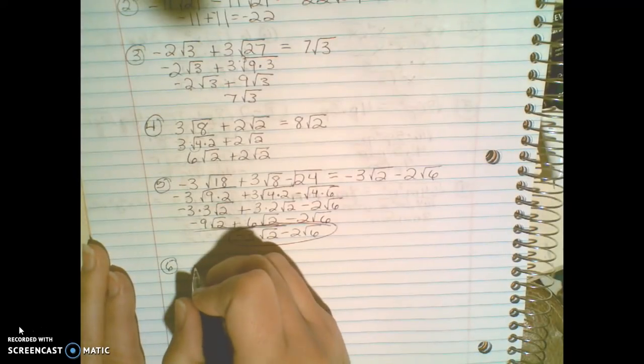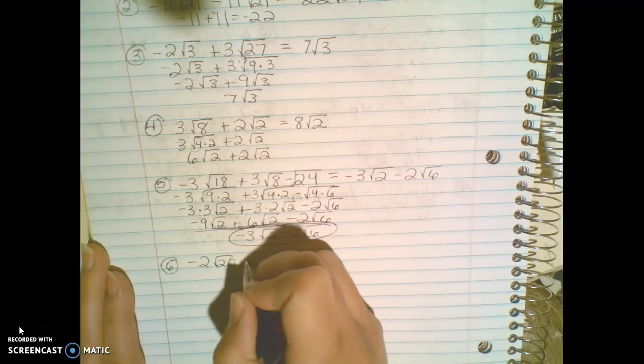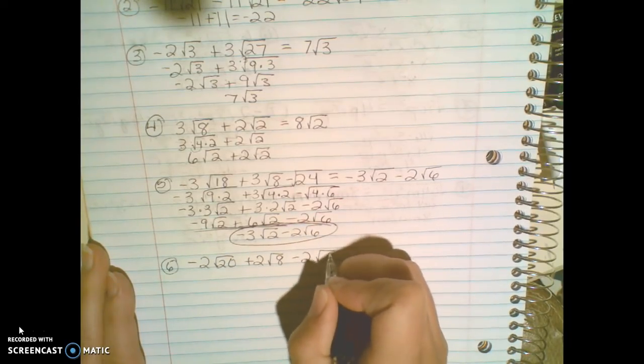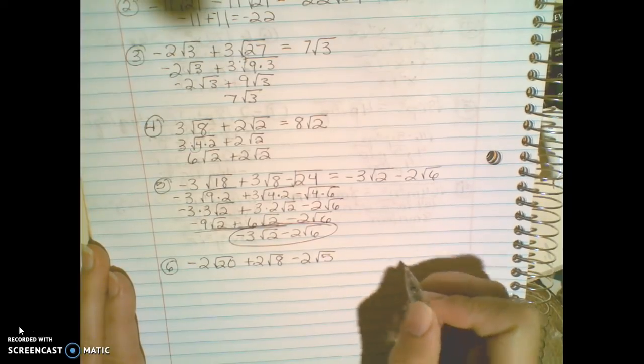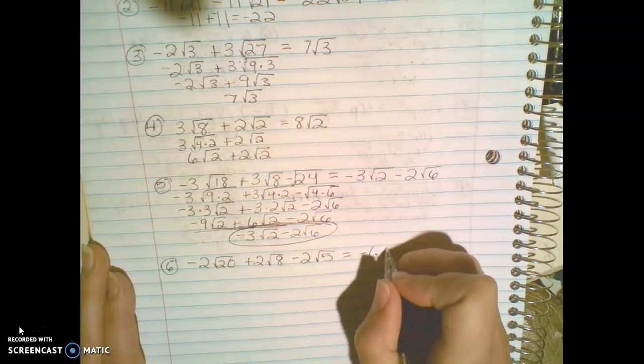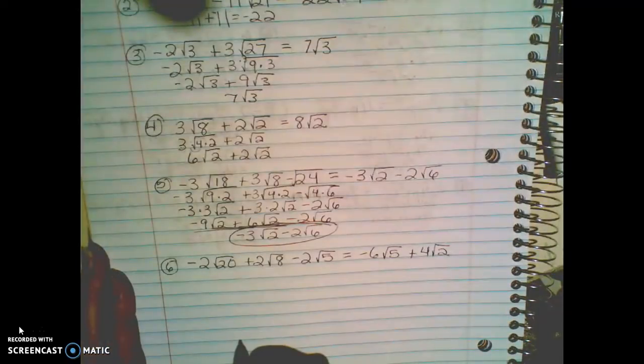So number 6 looks like this. Negative 2 square root of 20 plus 2 square root of 8 minus 2 square root of 5. Pause it and give it a try. Your answer should be negative 6 square root of 5 plus 4 square root of 2.